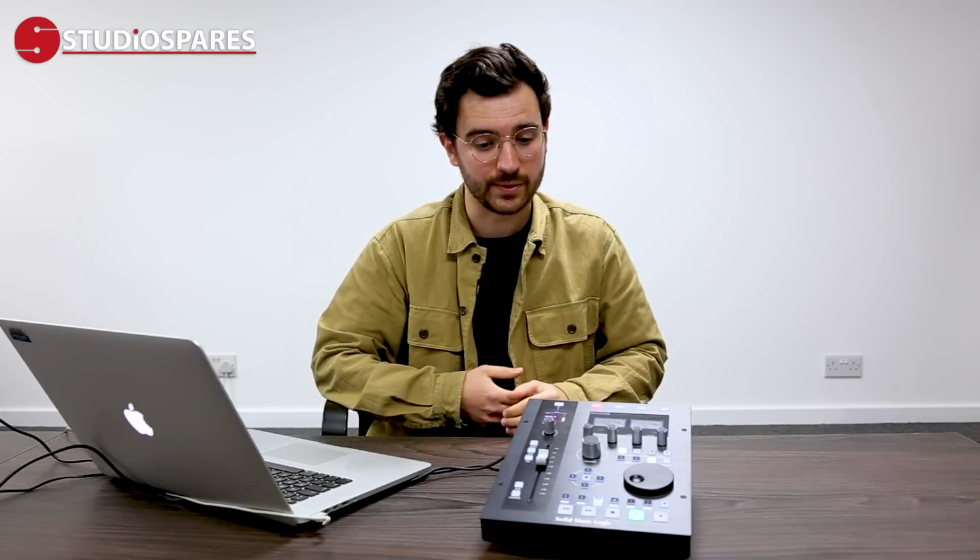So this has been a first look at the UF1 from SSL. It's got metering, it's got transport controls, and it allows you to get hands-on with your DAW and your projects.